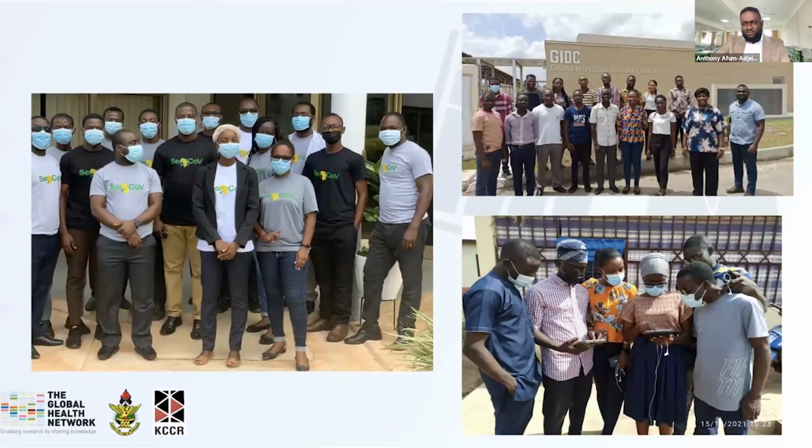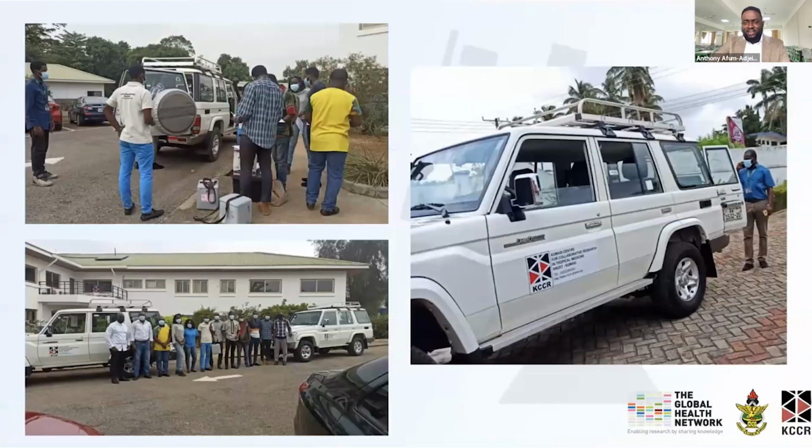I share with you some photos here from our study team in Kumasi, in Tamale, and in Accra, where the study was conducted. And you see here the institutional branded vehicles that were used.